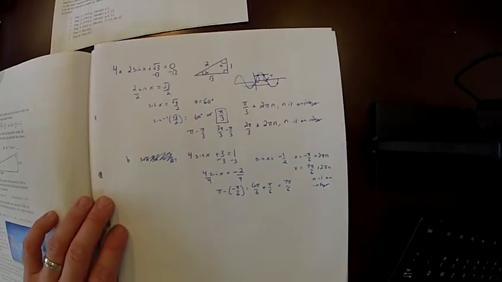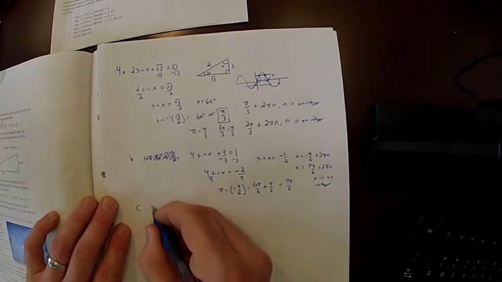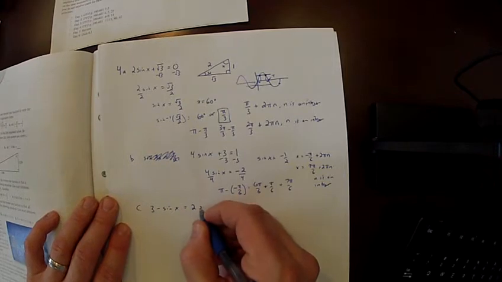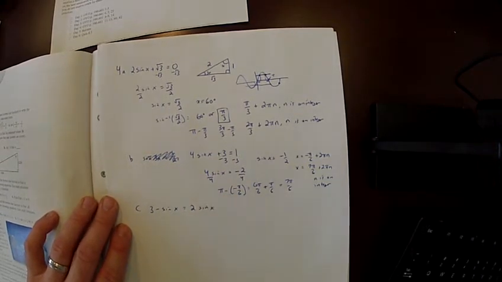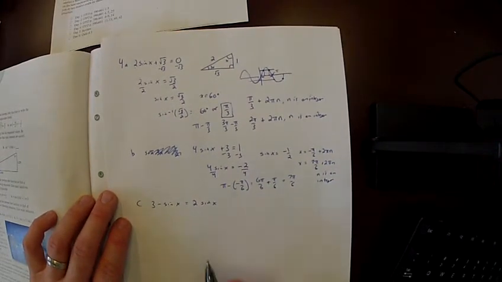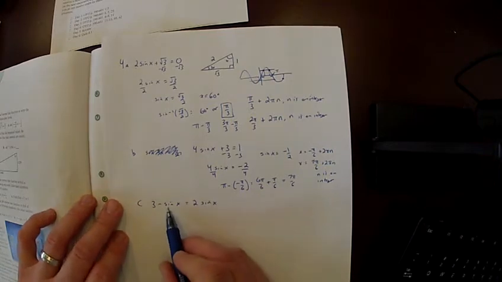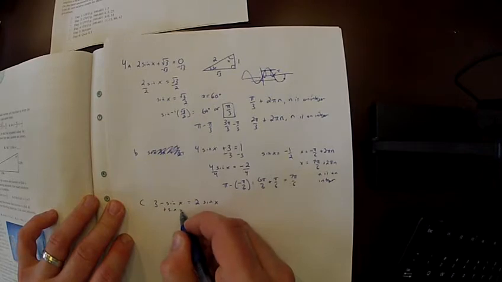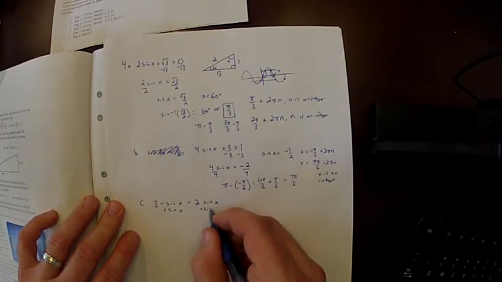Let's go to part C. Part C will read 3 minus the sine of x equals 2 sine x. Slightly different problem. In this case, we have sine on both sides. So I'd like to combine the sines to one side. So we'll start by adding this sine to this side and adding this sine to this side.